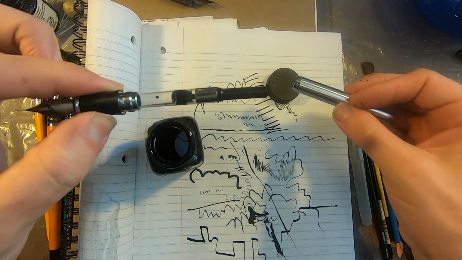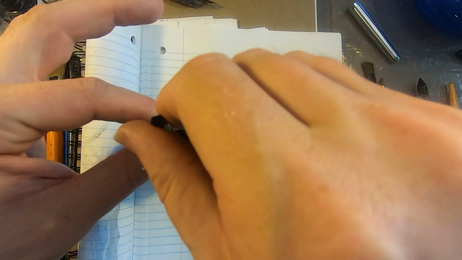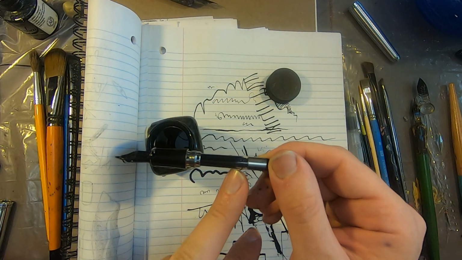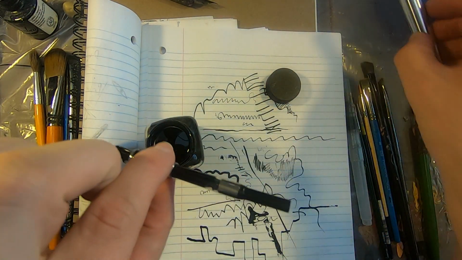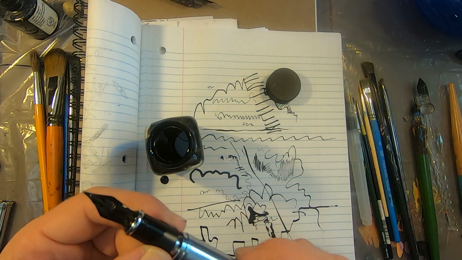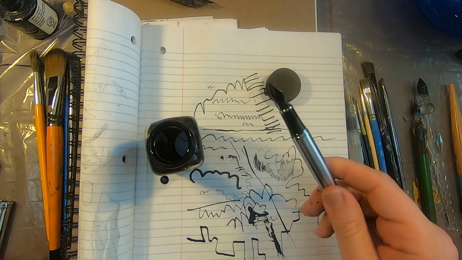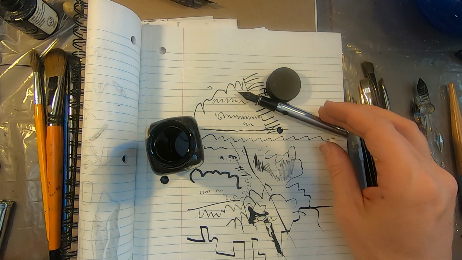You actually take this thing apart and it's got a little well in it right here. And you dip that in. Twist this little piston. And that fills this reservoir full of ink. This pen is made by a company called Jinhao. And they're not expensive. This was like $6.